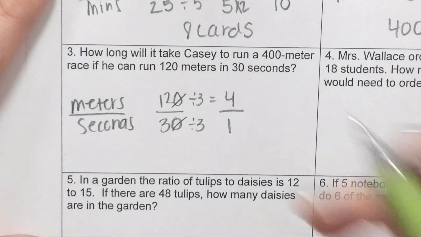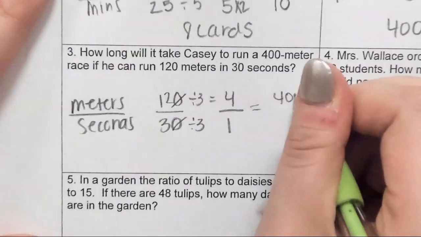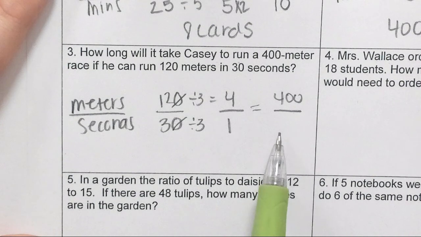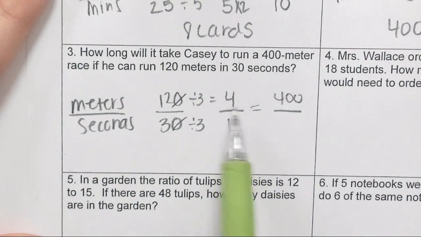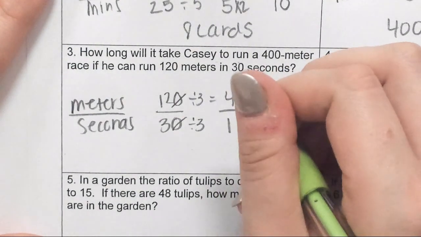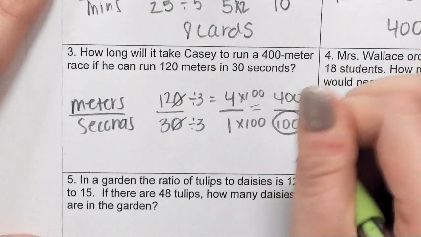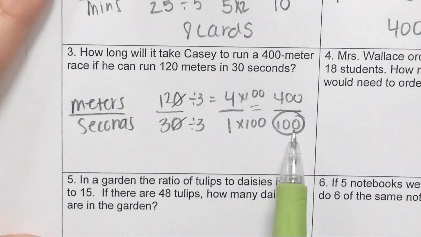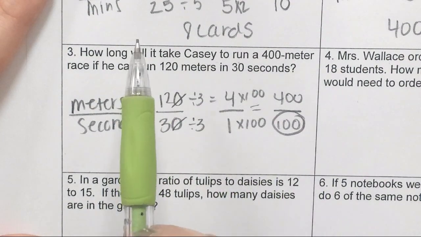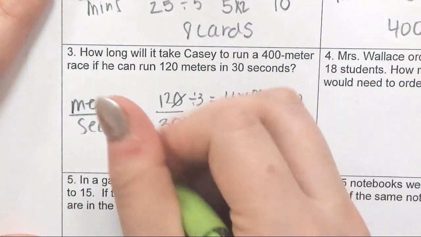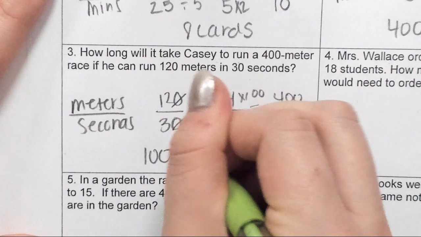Meters are on the top. So you're going to put 400 meters on the top. And our missing number is here on the bottom this time. So 4 times what makes 400? And you should know that's 100. So 1 times 100 is 100. And then go back to figure out what we were looking for. It says how long? 100 seconds. We're good. We found it right. 100 seconds.